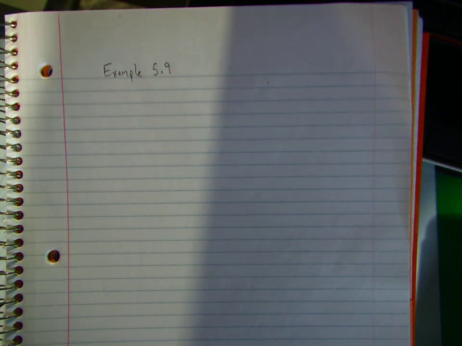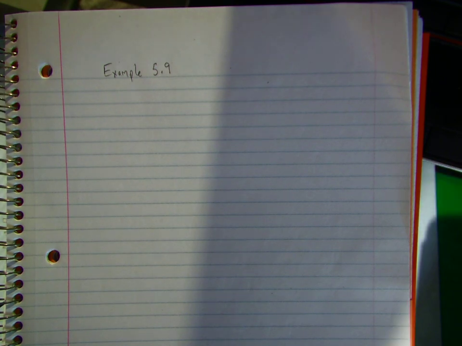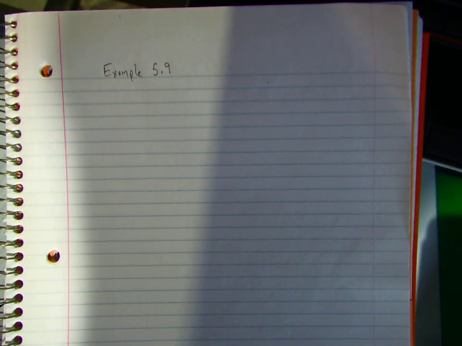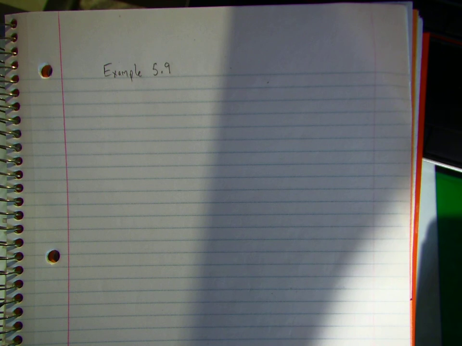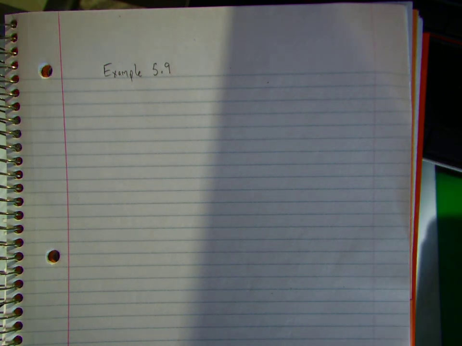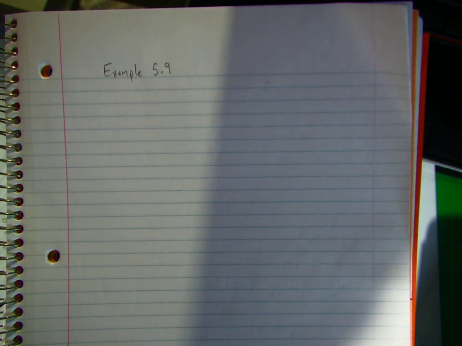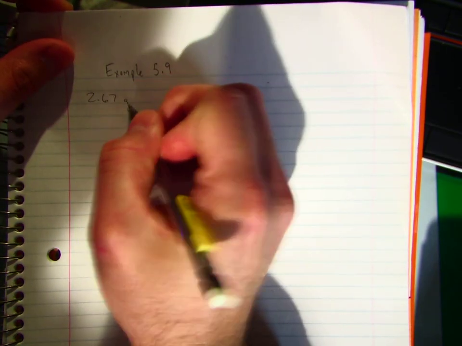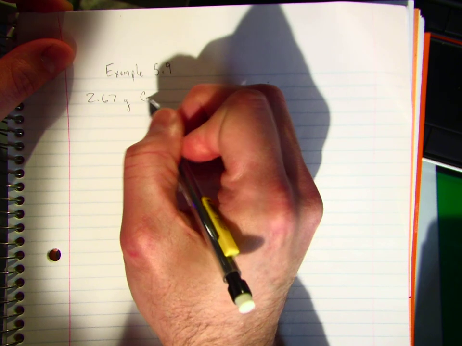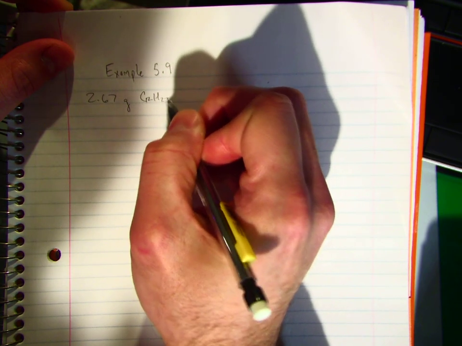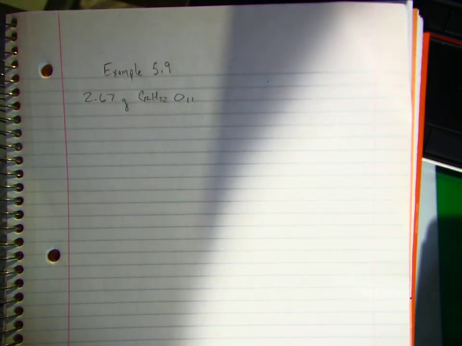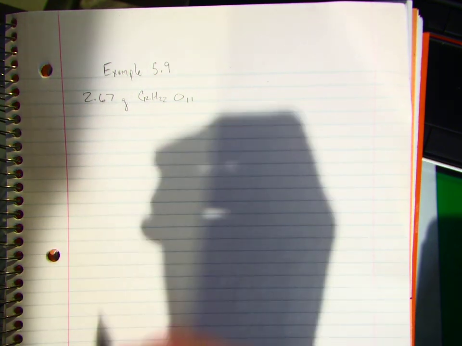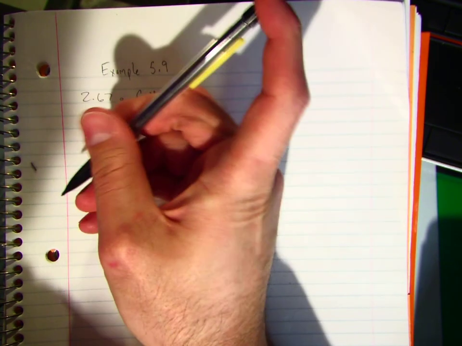Example 5.9 is a really good problem because it ties in the limiting reactant ideas from chapter 4 with the thermochemical ideas from chapter 5. And if we look at this example, which involves the death of a gummy bear reaction, we have sucrose. That's a relevant bit of information from the problem. 2.67 grams of sucrose, C12H22O11, and 7.19 grams of potassium chlorate.